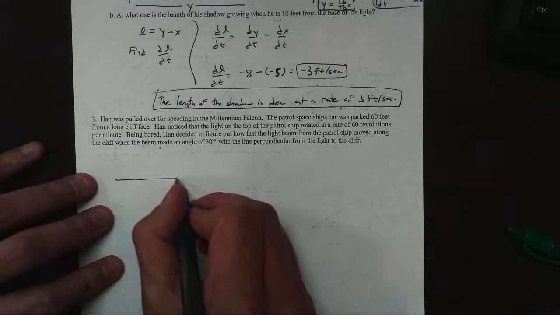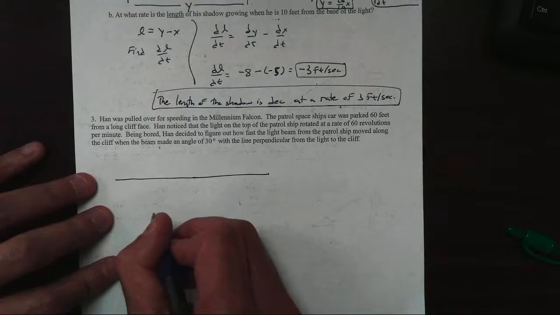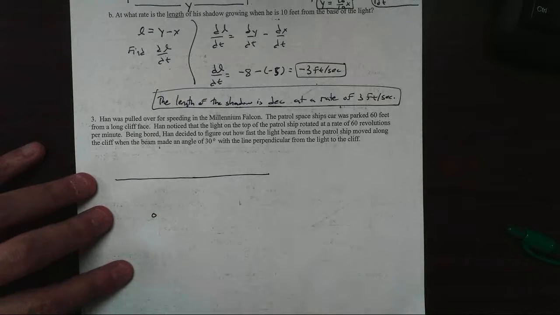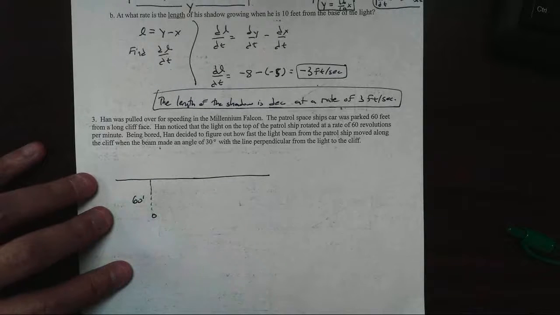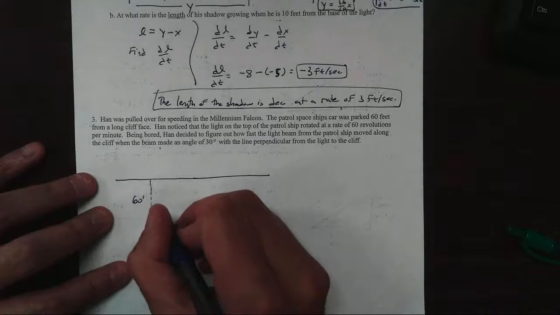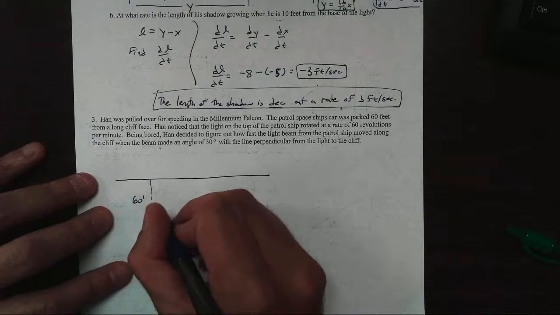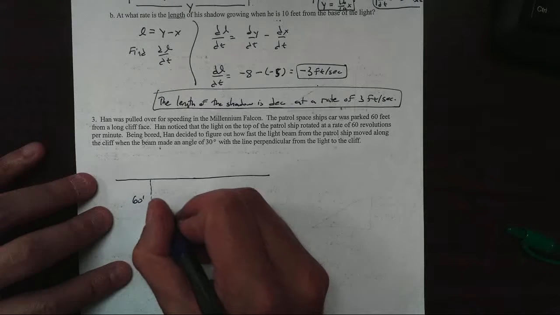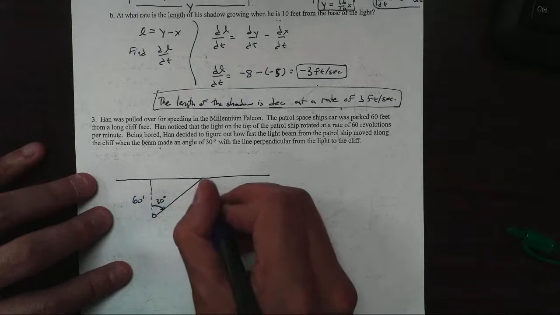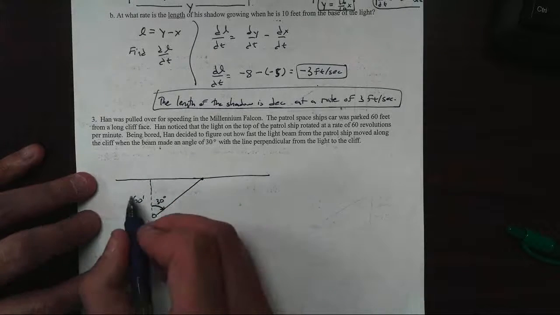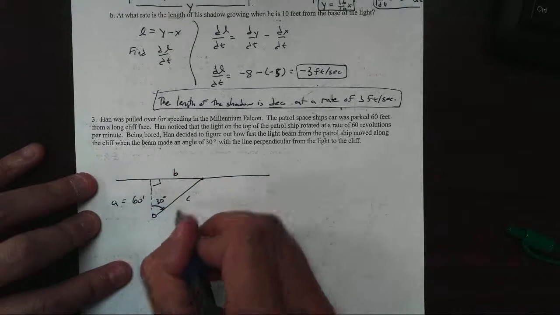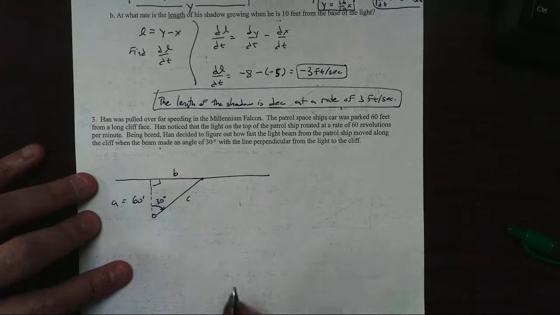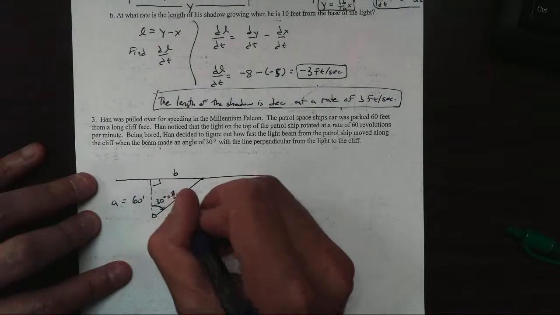First, I'm going to draw a long, long cliff. Here's my cliff, okay? And here's the patrol car. Now, we're told that the patrol car was parked 60 feet from the cliff face. Okay? And then what we want to do is find out how fast that beam of light is traveling when this angle is 30 degrees. So what I'm going to do is label this. Again, we're going to do a right triangle. We'll call this A, B, and C. Now, we're in calculus, so we're going to call this radians, so pi over 6 radians.